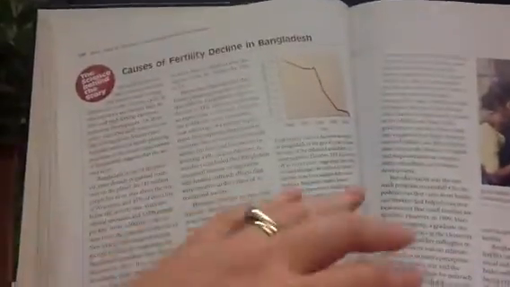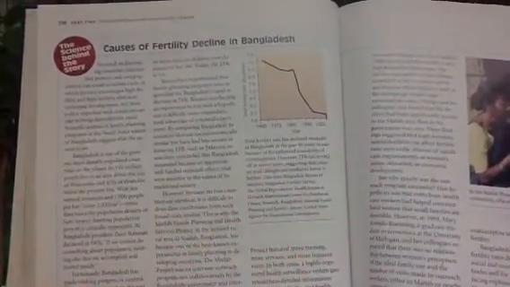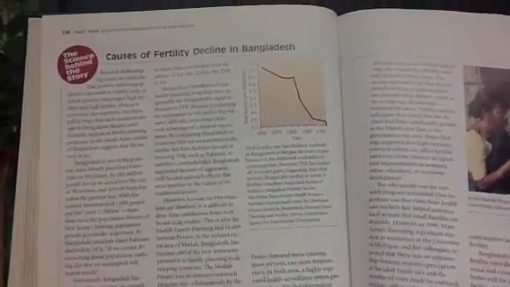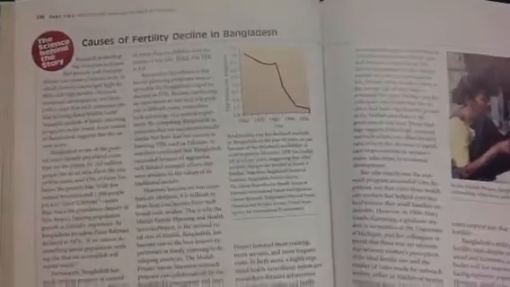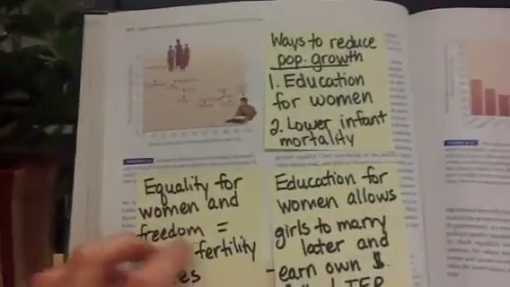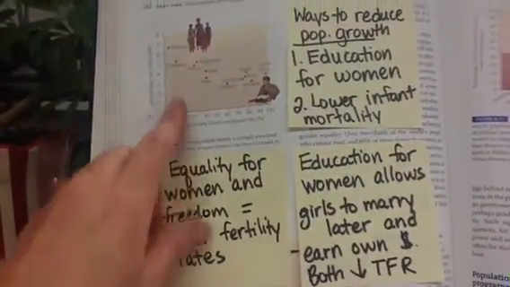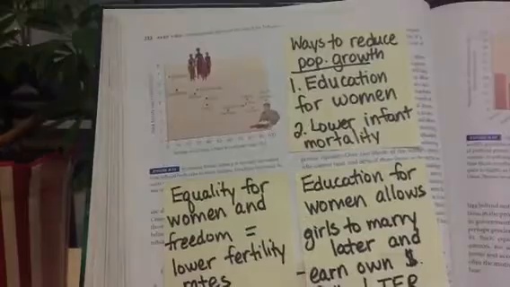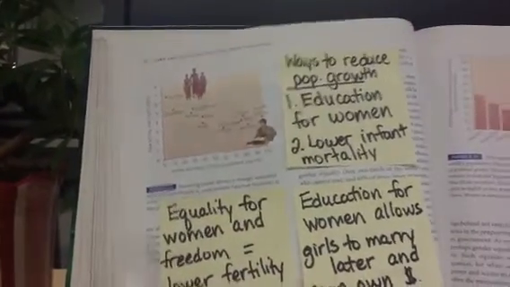All right, on the next page, we have here causes of fertility decline in Bangladesh. It's an important article, but there really isn't anything you need to know specifically about Bangladesh on the AP test. Turning the page, we have a couple graphs here that really focus on equality for women. Sorry, let me find the section that it's under. It's under Women's Empowerment Greatly Affects Population Growth Rates.